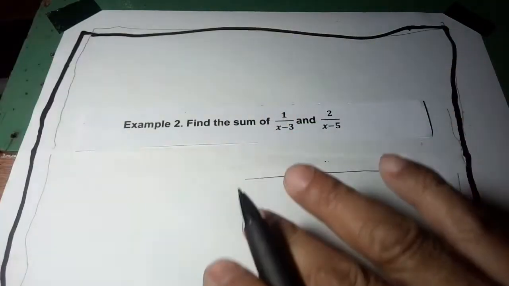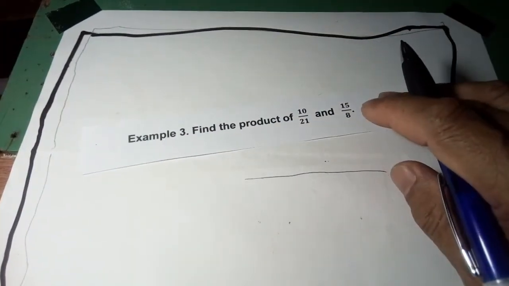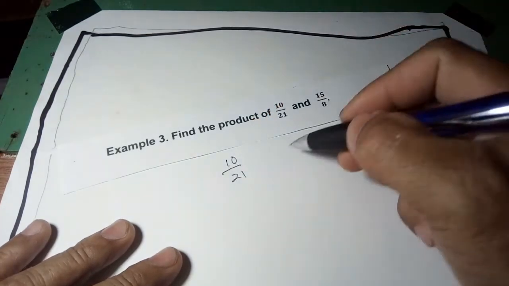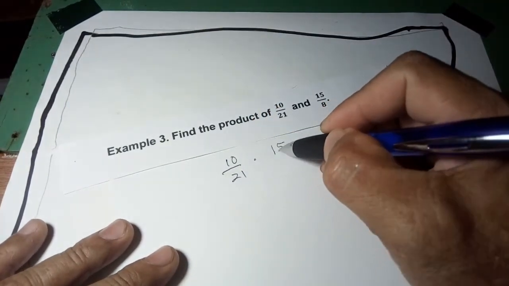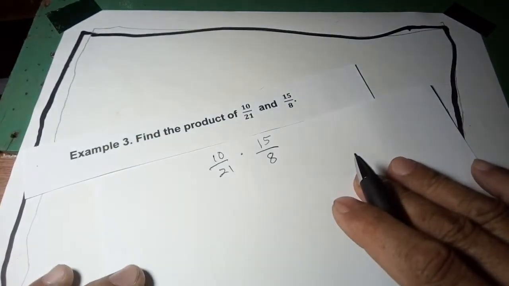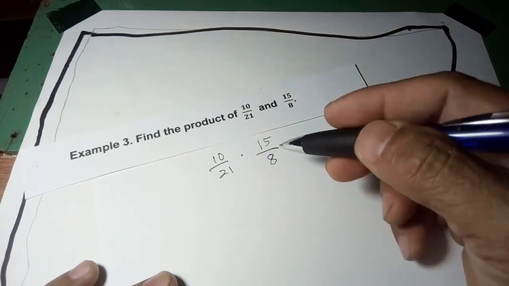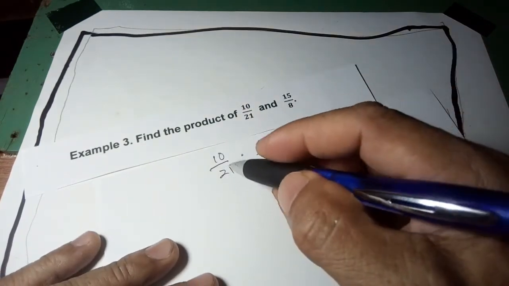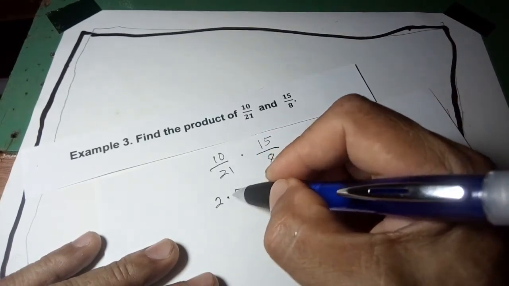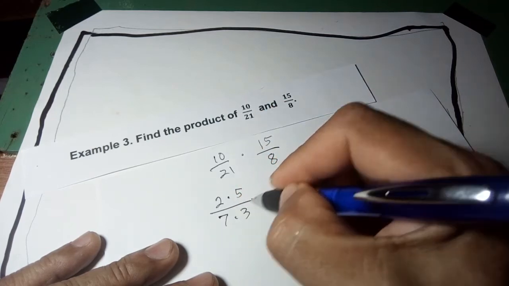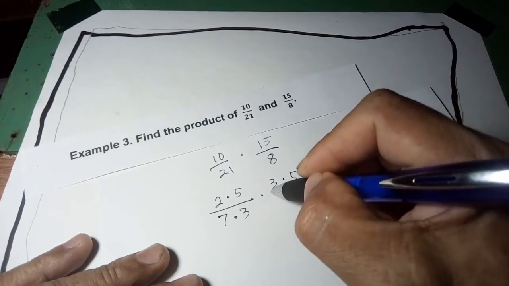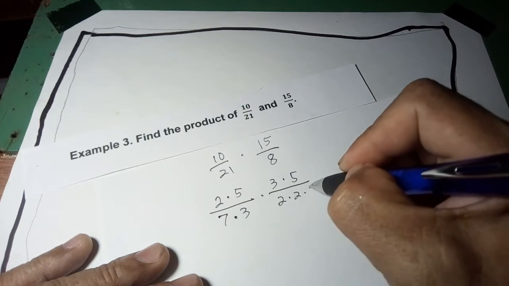Okay. Next, let us proceed to multiplication. Find the product of 10 over 21 times 15 over 8. In multiplication, we need to factor first both numerator and denominator. 10 is 2 times 5. 21 is 7 times 3. 15 is 3 times 5. 8 is 2 times 2 times 2.